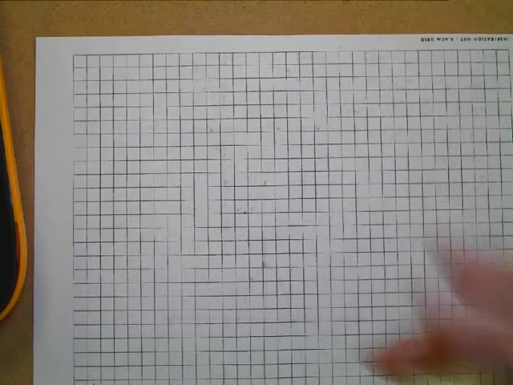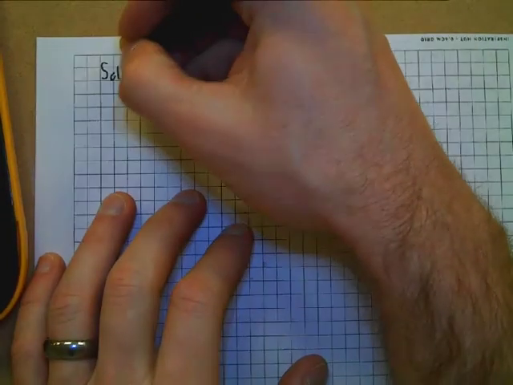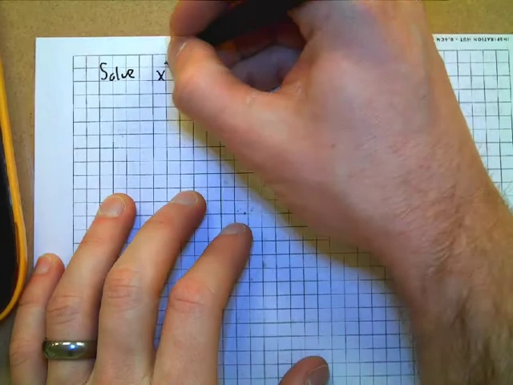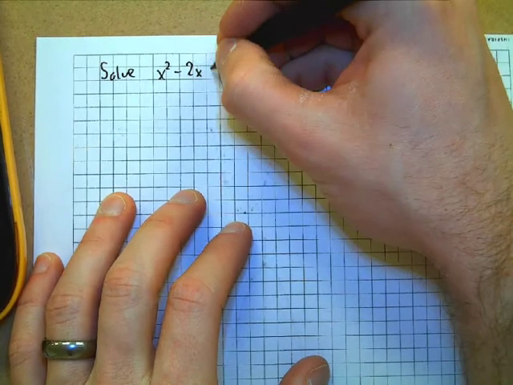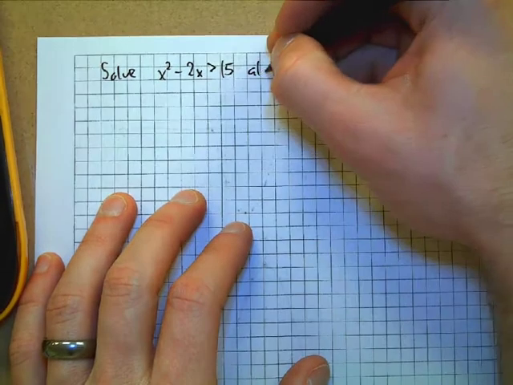All right, anyway, solve x squared minus 2x is greater than 15 algebraically.